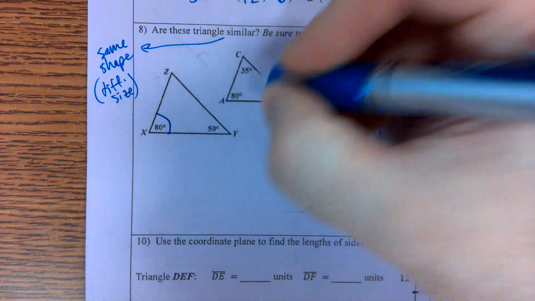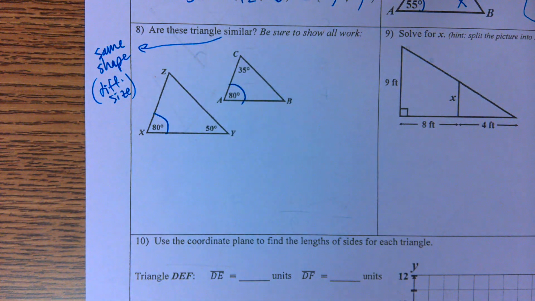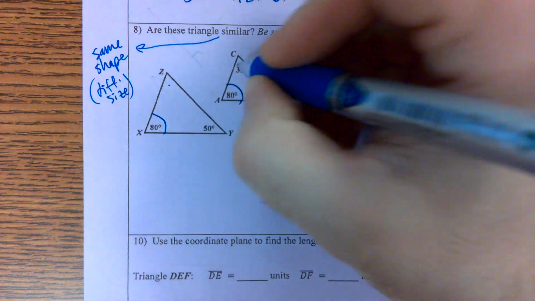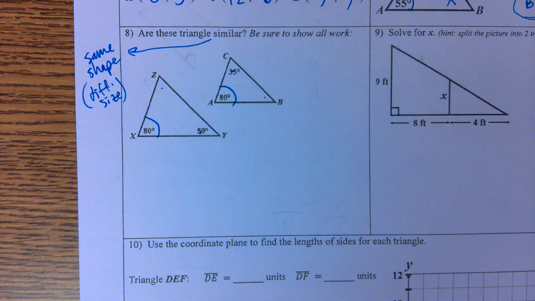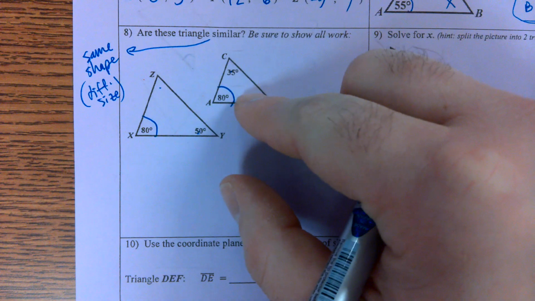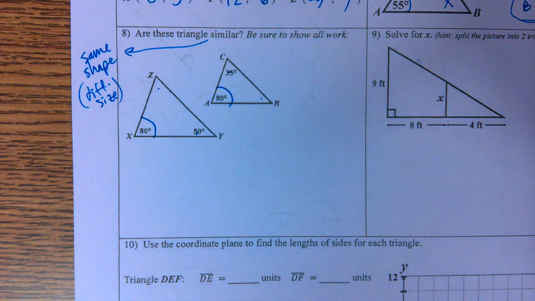I see one of them is already the same, 80 and 80. But I need to find two that are the same. So either this one has to be 35 or this one has to be 50. It does not matter which triangle I use. I could use the big one or the small one. Let's use the big one here.